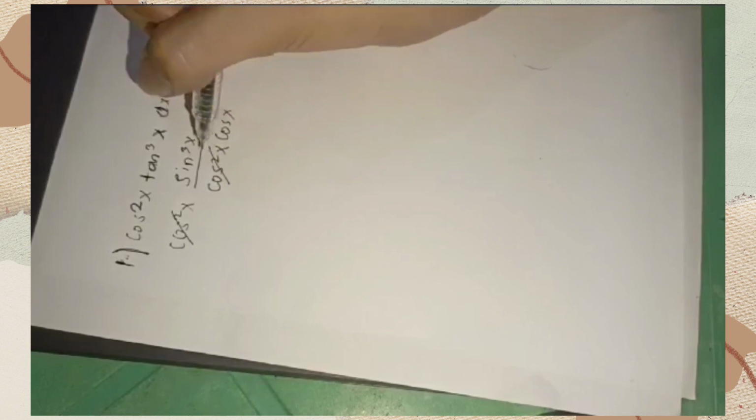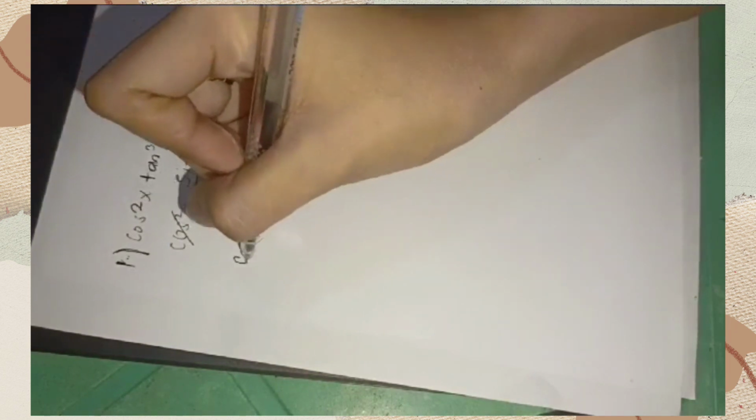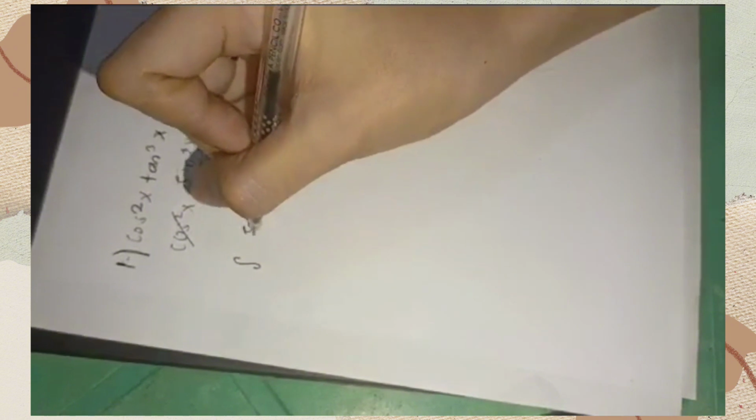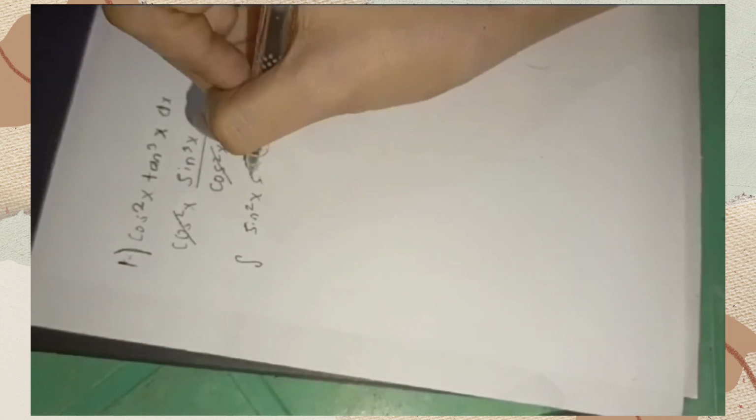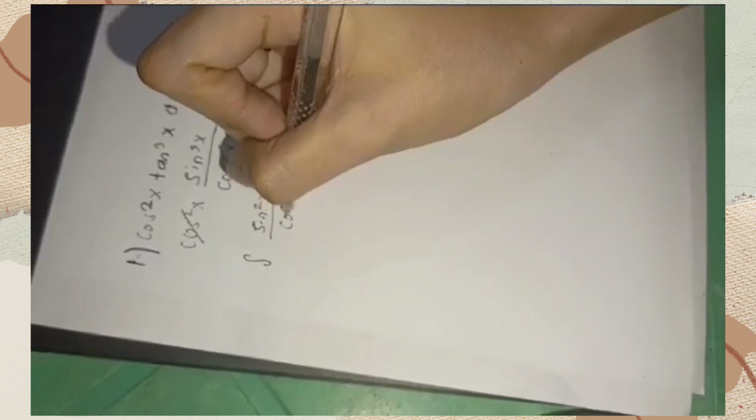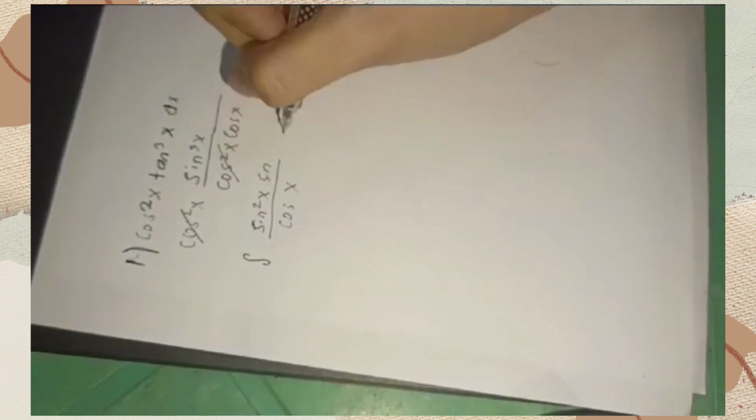So what remains is the integral of sine cube x, expanded again: sine squared x sine x, all over the remaining cosine x, dx.